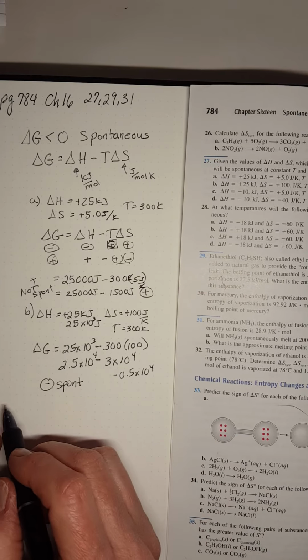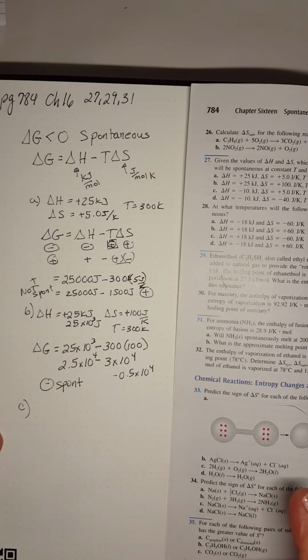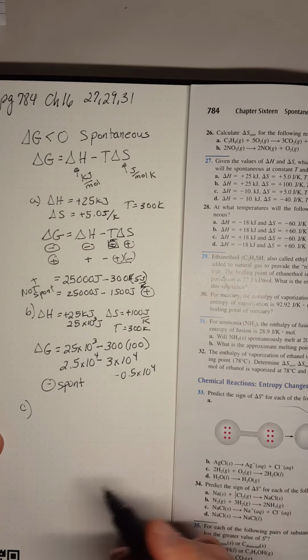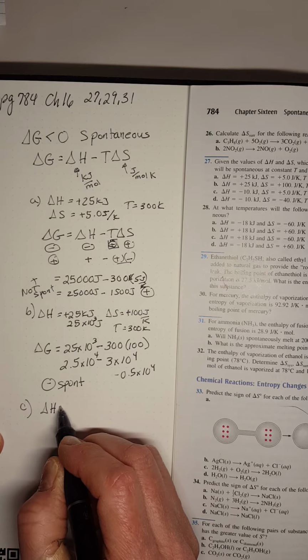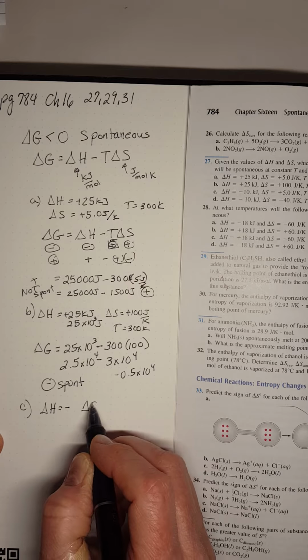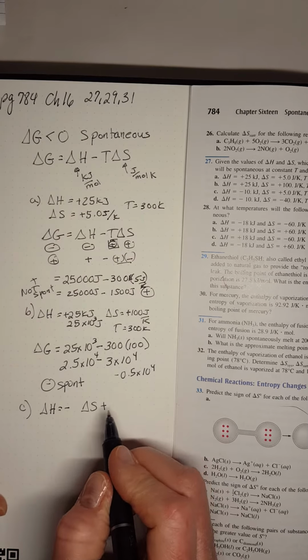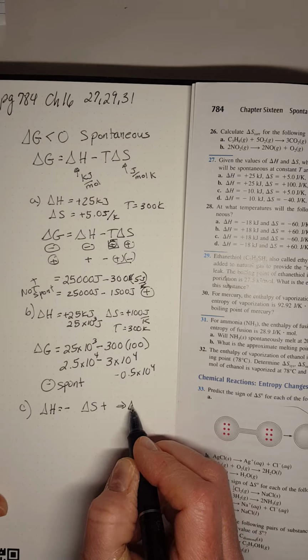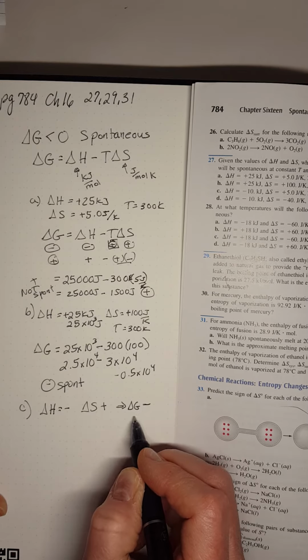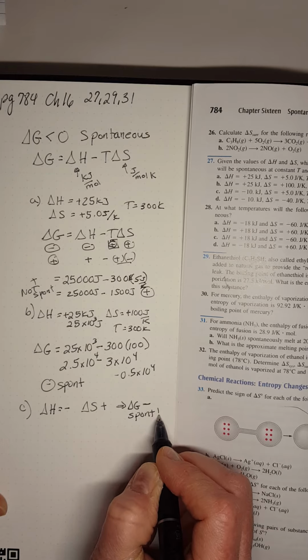Okay, let's look at C. On part C, we have delta H is negative, and delta S is positive. That's one of our situations. Delta H is negative, delta S is positive. That automatically guarantees delta G is negative, and so it is spontaneous.